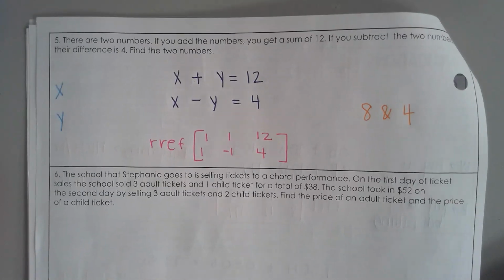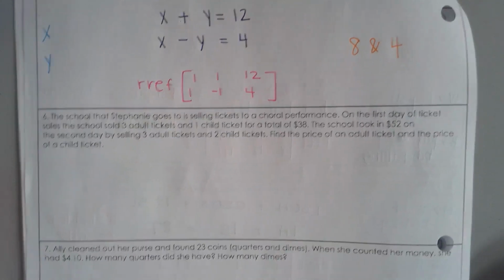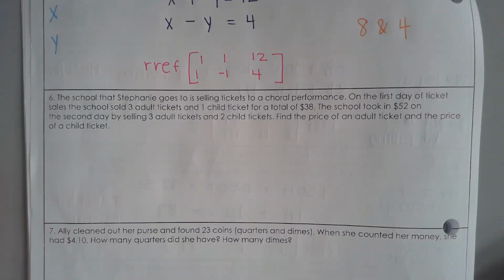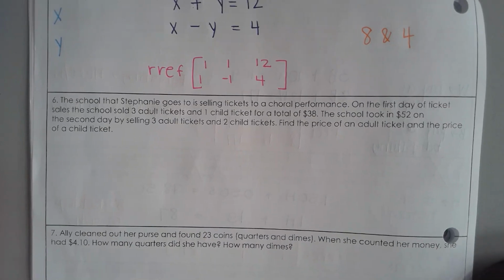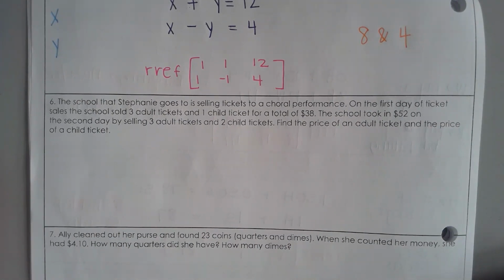Number 6. The school that Stephanie goes to is selling tickets to a choral performance. On the first day of ticket sales, the school sold 3 adult tickets and 1 child ticket for a total of $38. The school took in $52 on the second day by selling 3 adult tickets and 2 child tickets. Find the price of an adult ticket and the price of a child ticket. So I want you to see if you can do this one. Get as much of this one as you can.